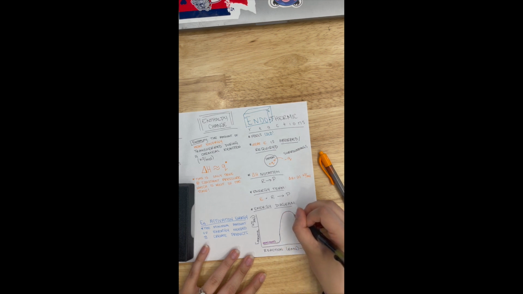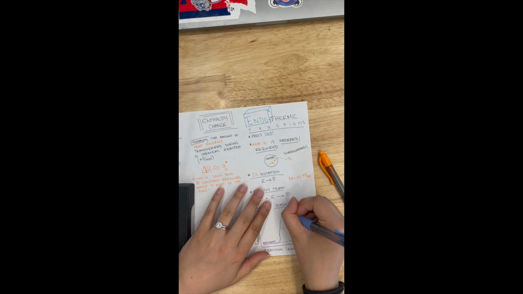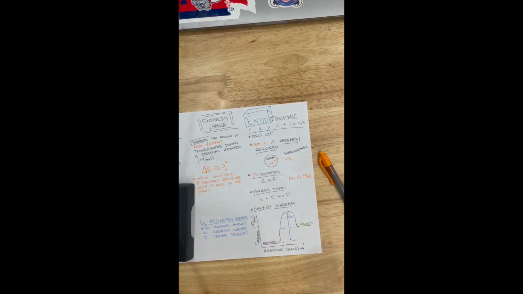Now, similar to last time, we're going to have a bump that leads to our products. It might be a little bump, it might be a big bump. It depends on the reaction. But once again, we're going to compare some very specific places. Your reactants to that bump, that's still your activation energy, which means that these types of reactions have really big activation energies.